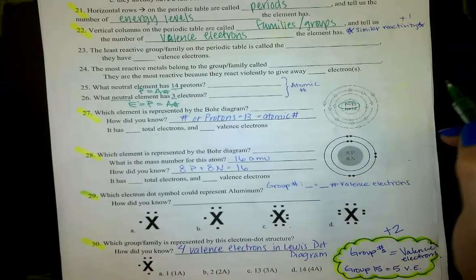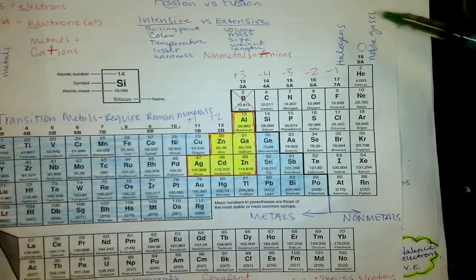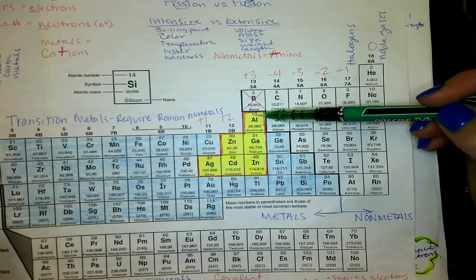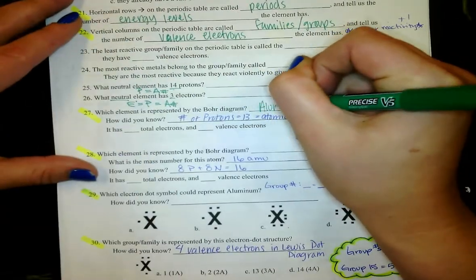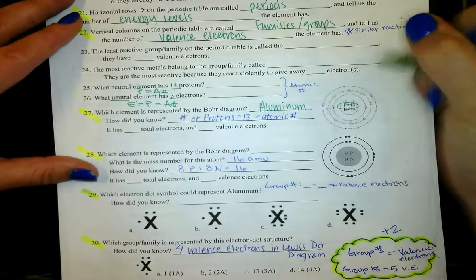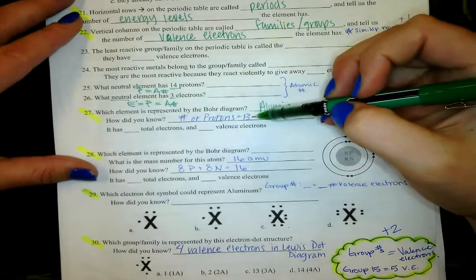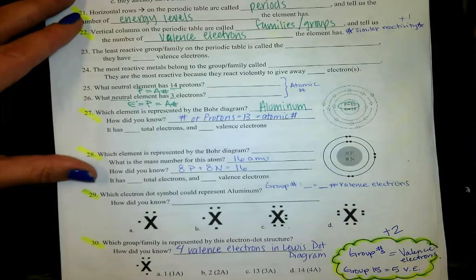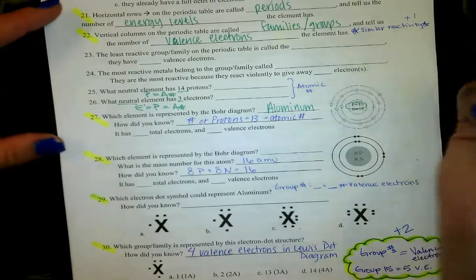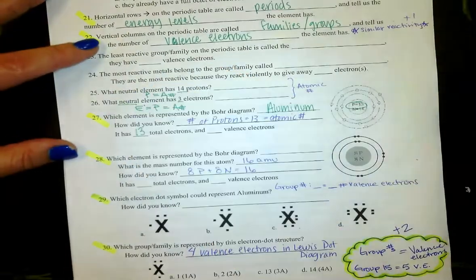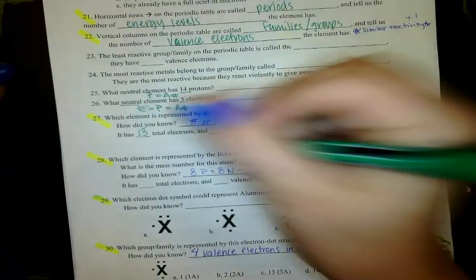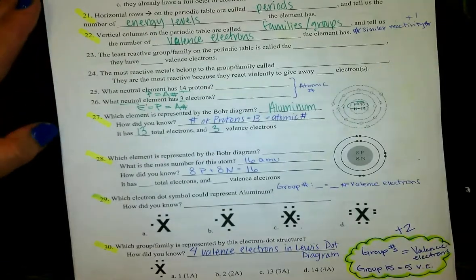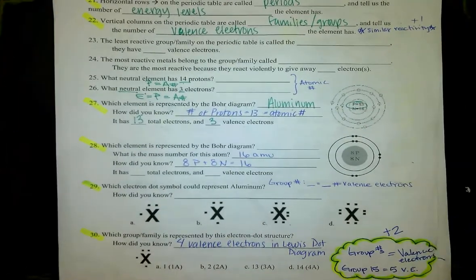Okay, so I have 13 protons. So I find something with an atomic number of 13, and that's going to be aluminum. So my element is aluminum, and that's because my number of protons was equal to 13, which is its atomic number. Whenever it's neutral, it has a total of 13 electrons, and since it's in group 13, I have 3 valence electrons.